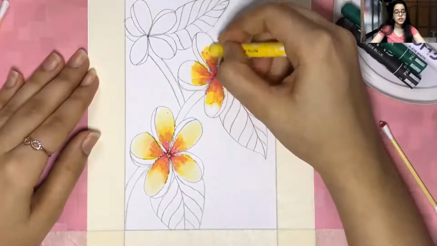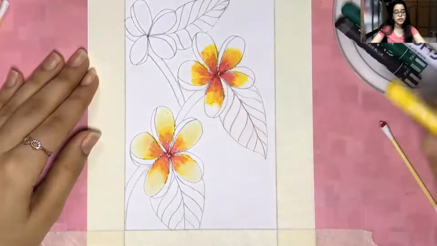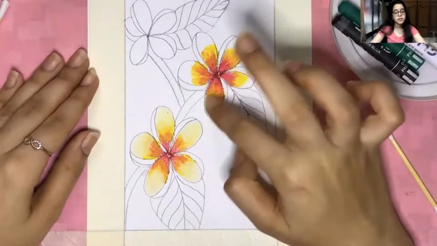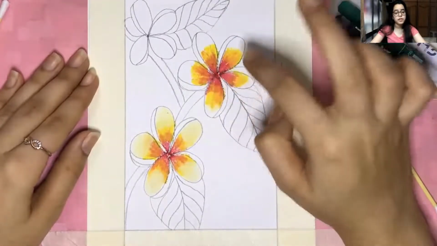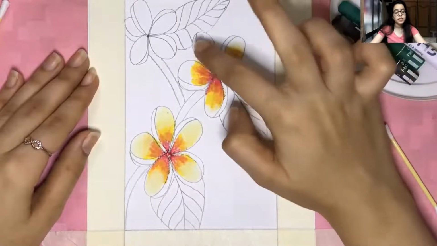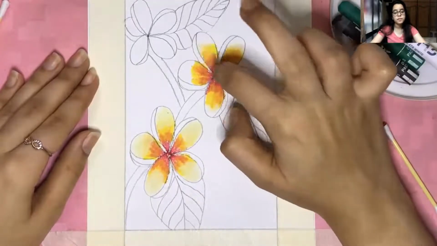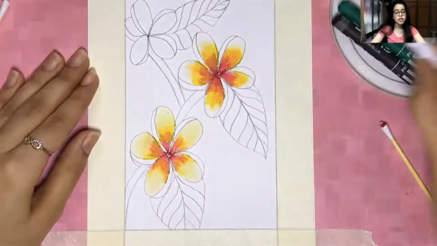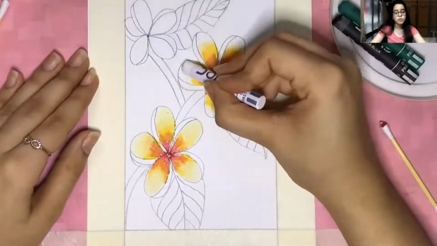Just giving a layer of yellow color. I'm gonna use my finger, blend a little bit again. Okay. Just blending a little bit and then I'll add this white top layer.